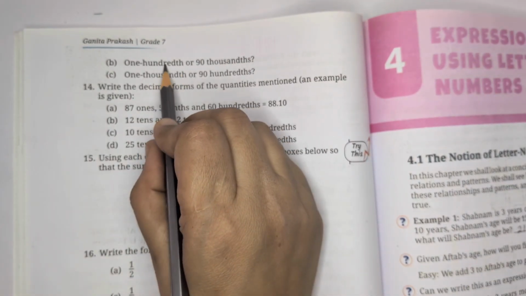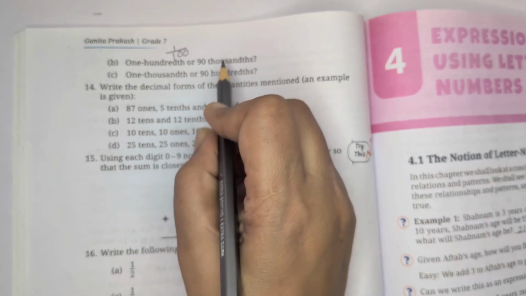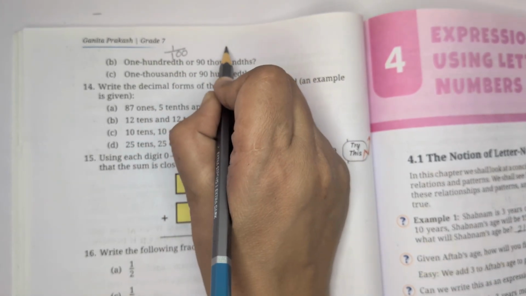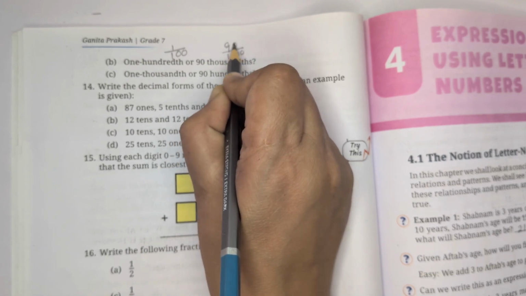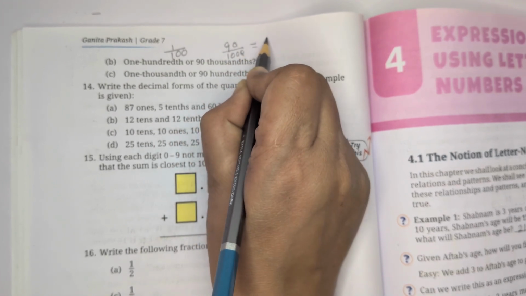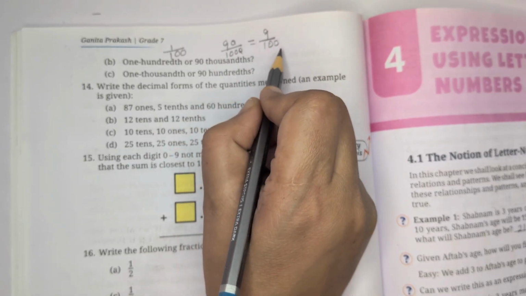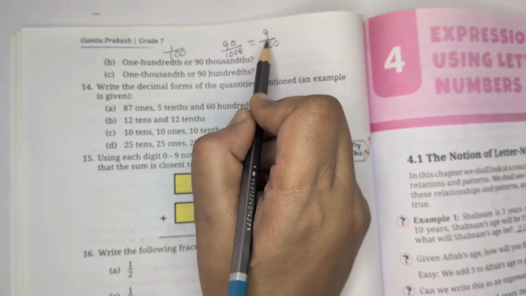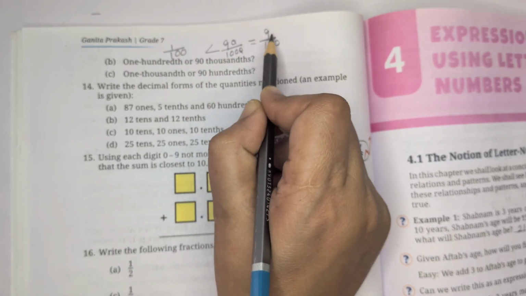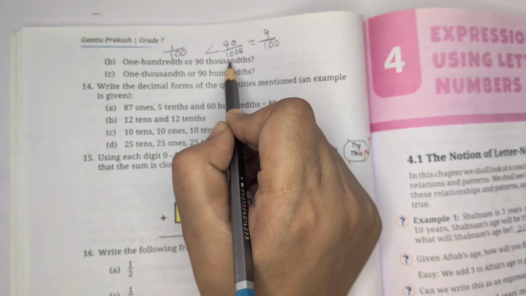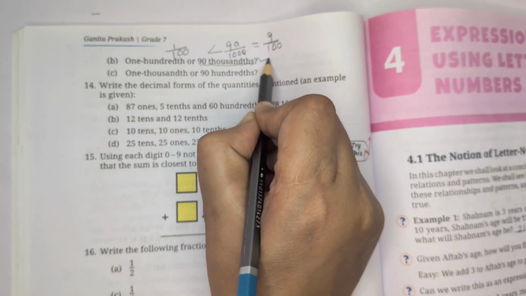Next, 100th. 100th means 1 by 100. 90,000th, which means 90 by 1000. Divide by 10, we will get 9 by 100. Now when you are comparing 1 by 100 or 9 by 100, 9 by 100 is greater, which means 90 by 1000 or 90,000th is greater.